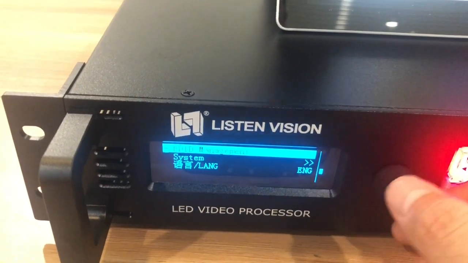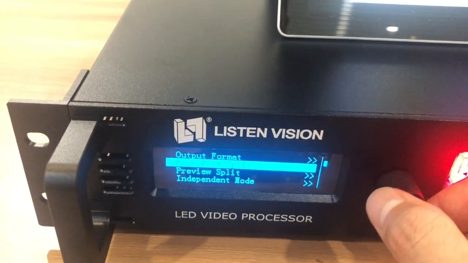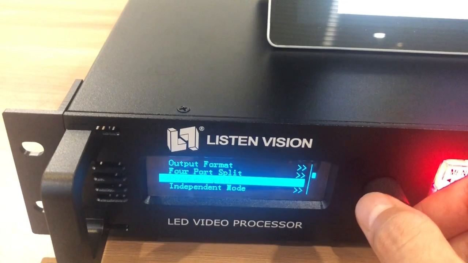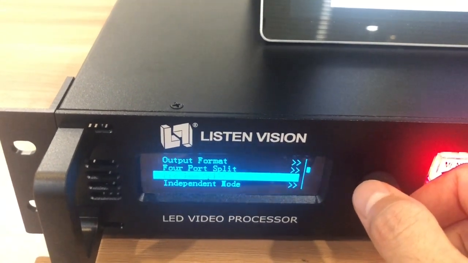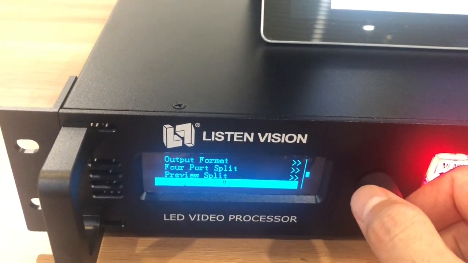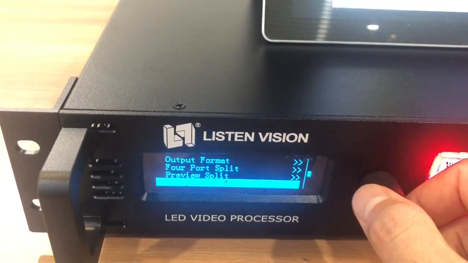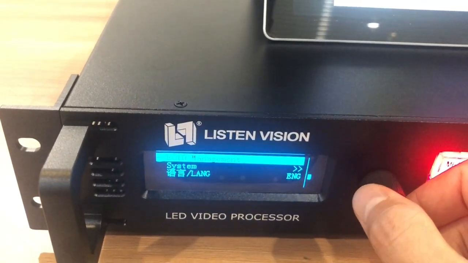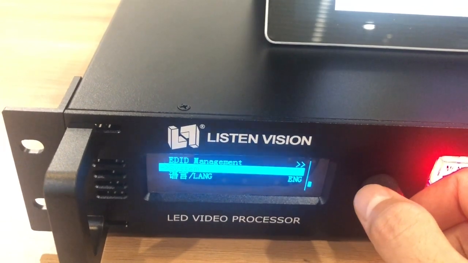And these are the 3 modes. The first one, splicing mode. Okay, 4-port split. The second one, preview mode. Okay, the third one, independent mode. And let's check what else.